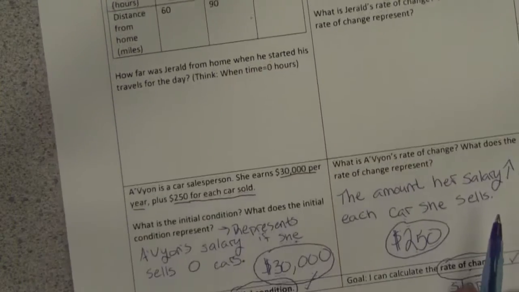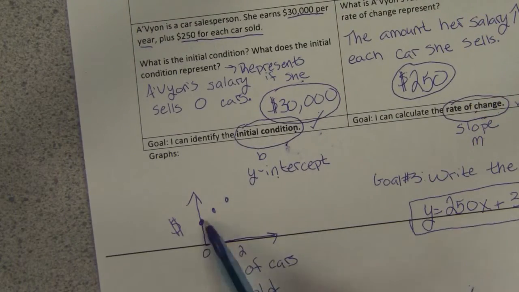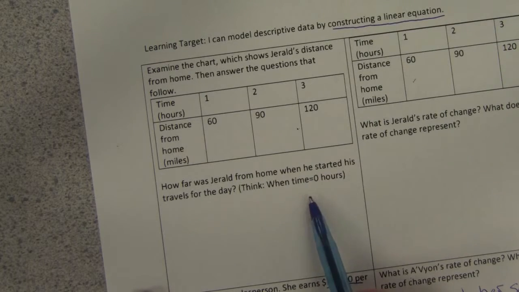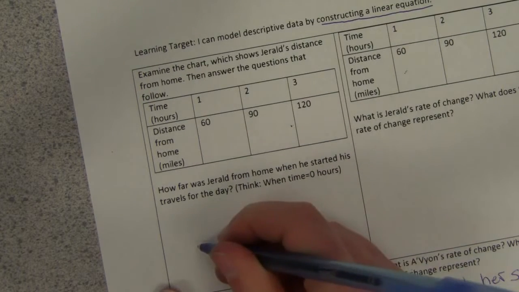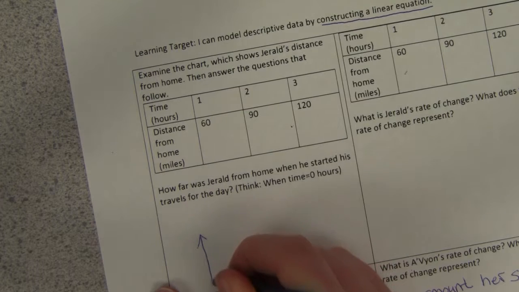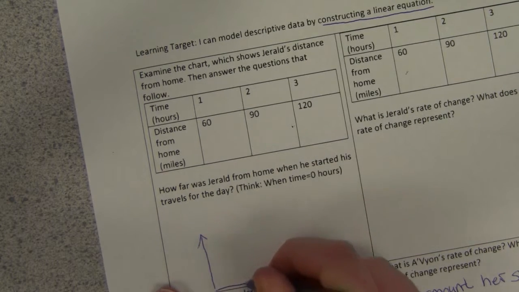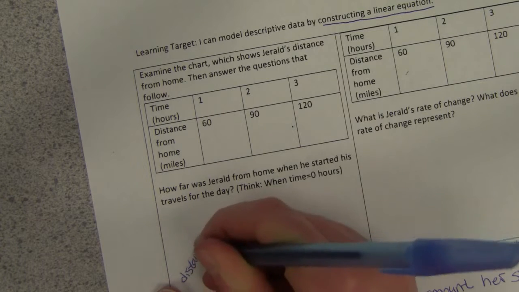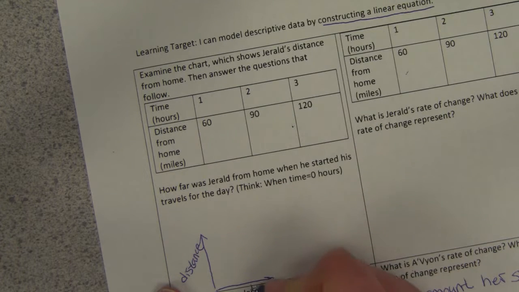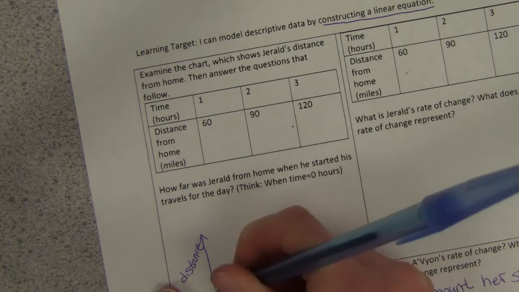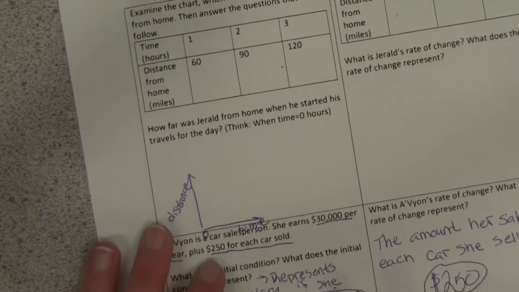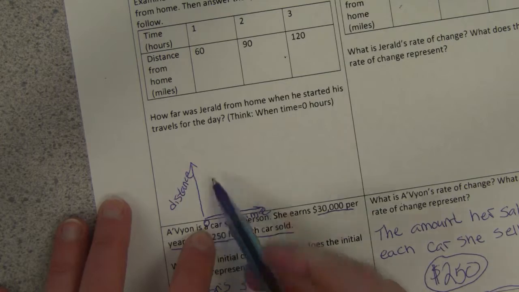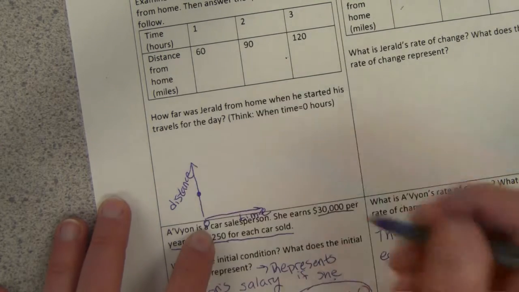Remember, just like before, it's the distance he's traveled when the time is 0. If I wanted to make a graph, and I would encourage you all to make this graph, here's my distance, here's my time. When time is at 0, t equals 0, how far is he from home?